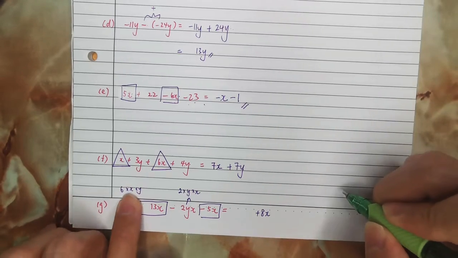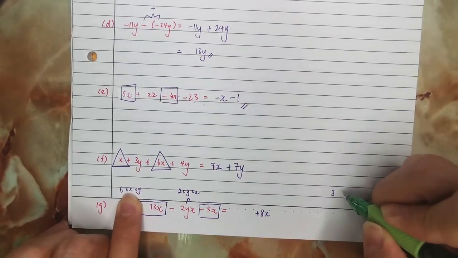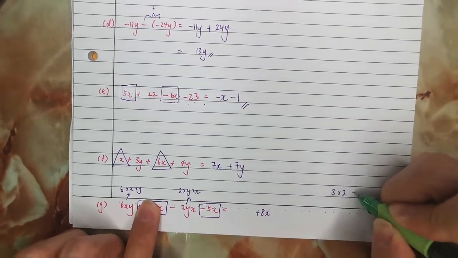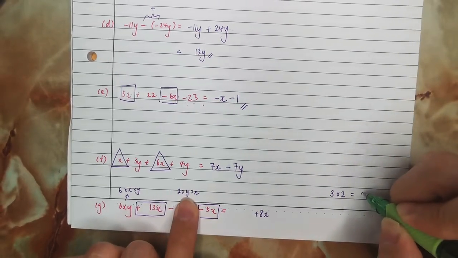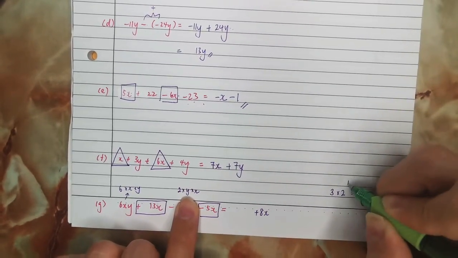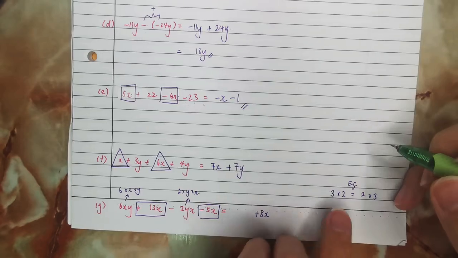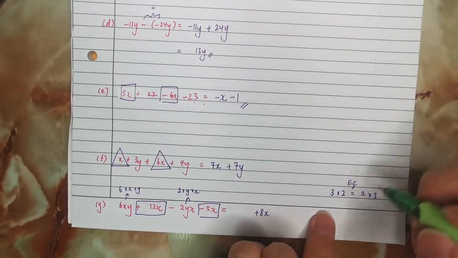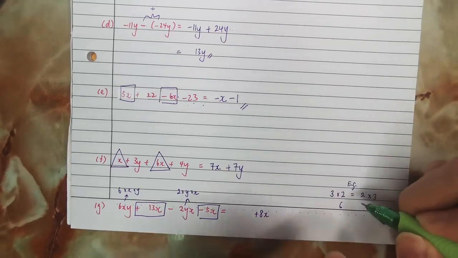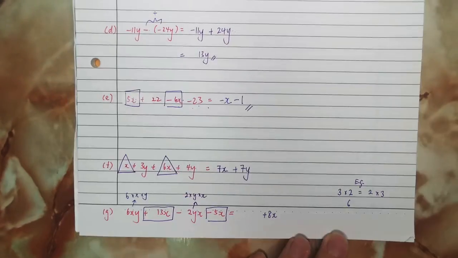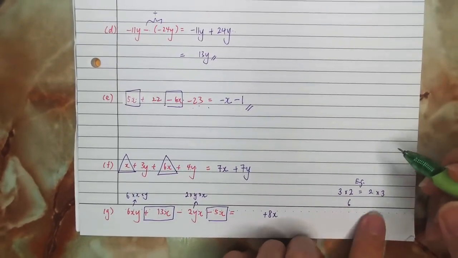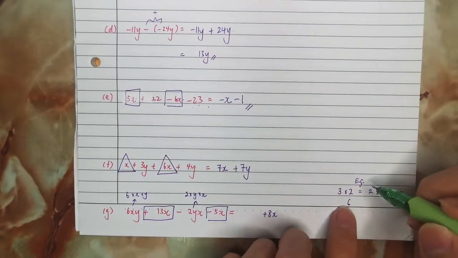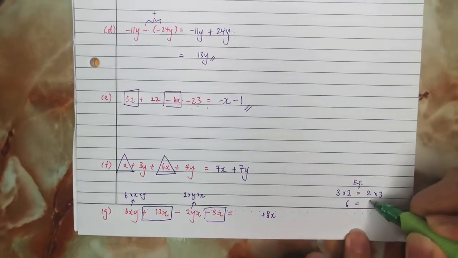For example, I say that x is 3 and y is 2. And now y is 2, x is 3. So is 3 times 2 the same as 2 times 3? Are they the same? 3 times 2 is 6 and 2 times 3 is 6.